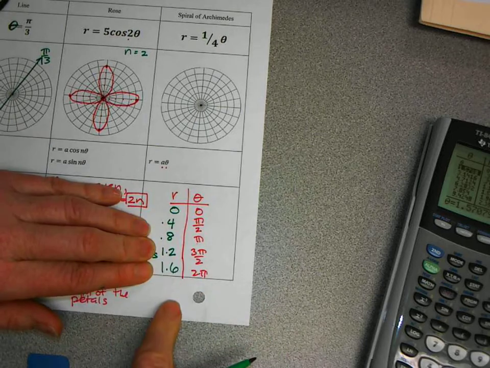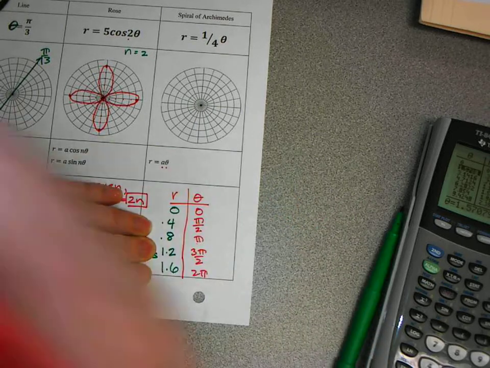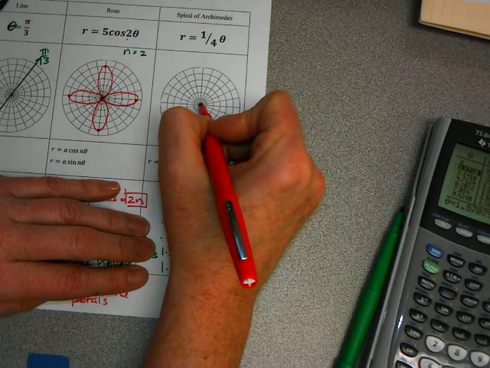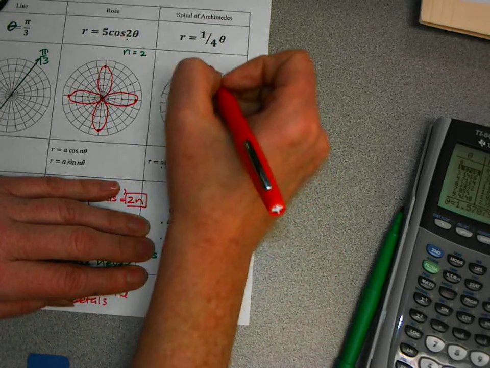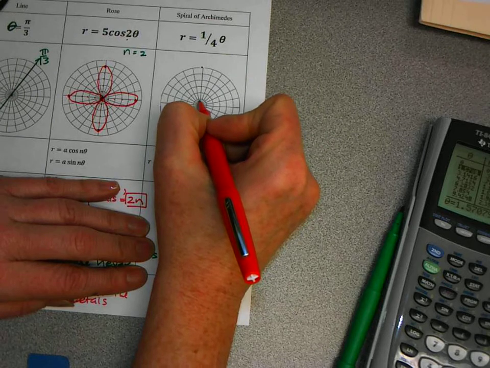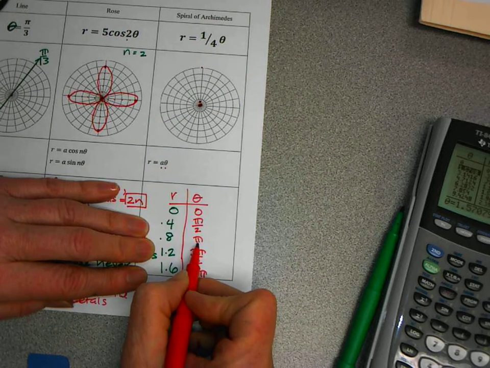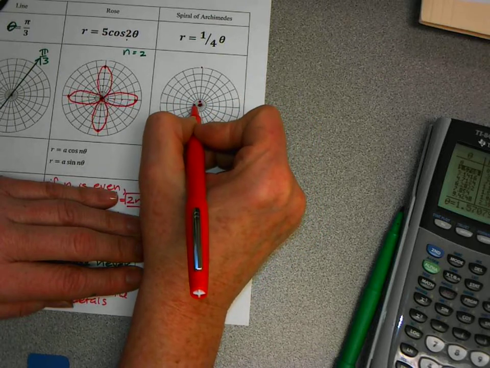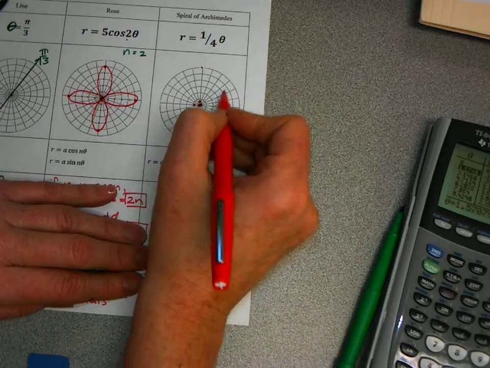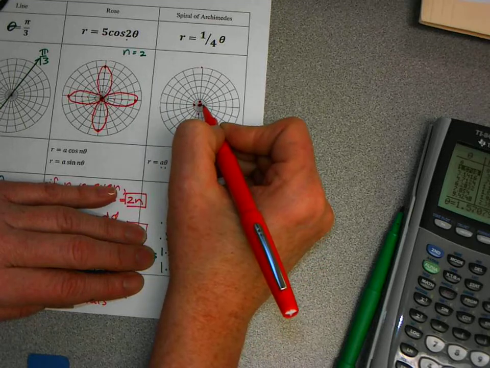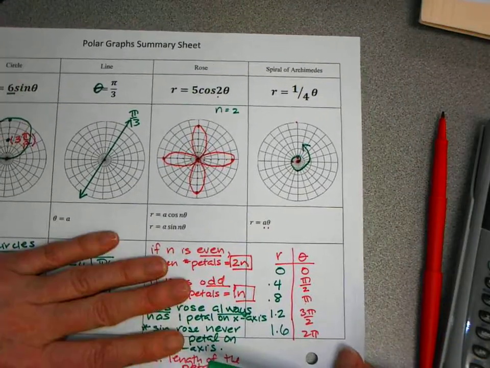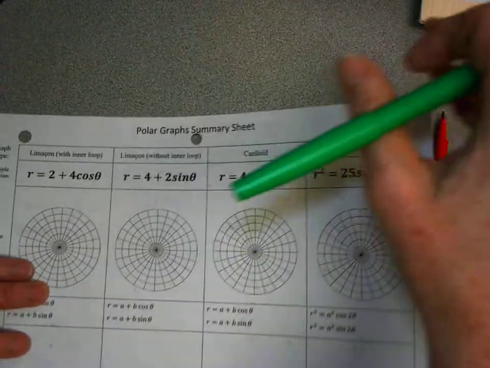Now we're just going to graph these points. So we graph the point 0, 0. So go 0 rotation and out 0. Take pi over 2, out 0.4. Go to pi, out 0.8. Go to 3 pi over 2, 1.2. Go to 2 pi, come out 1.6. A very teeny spiral. By the way, you can stop and listen again.